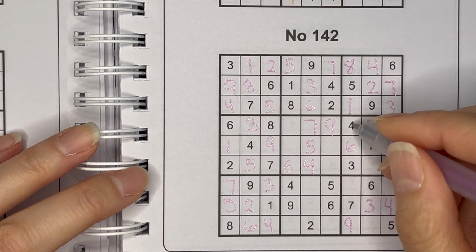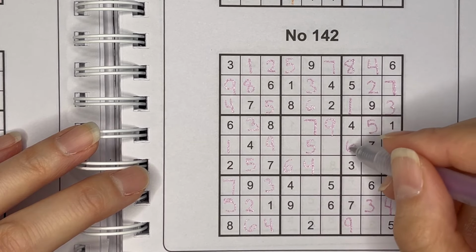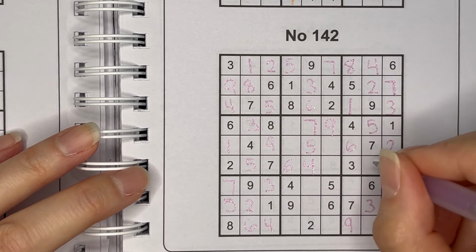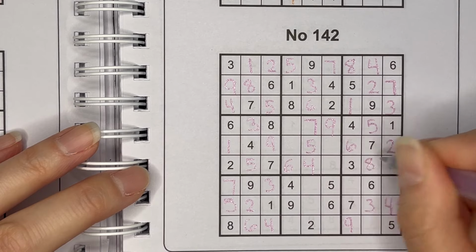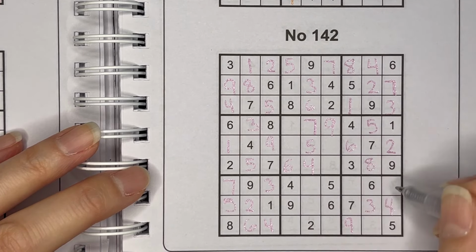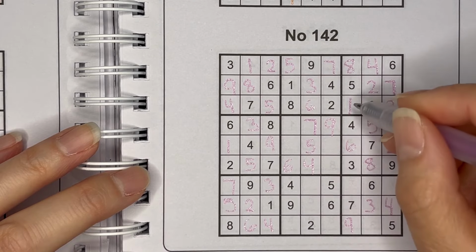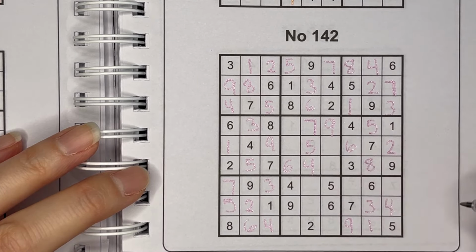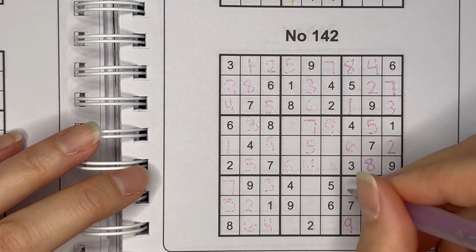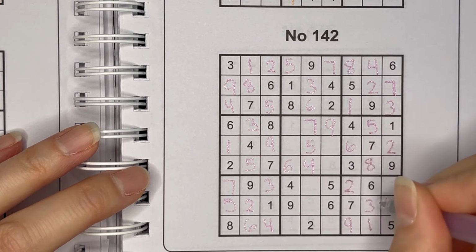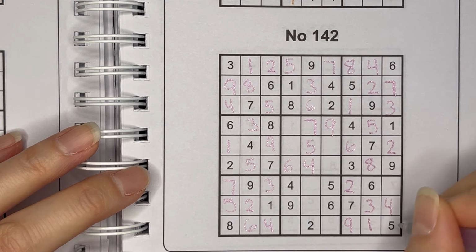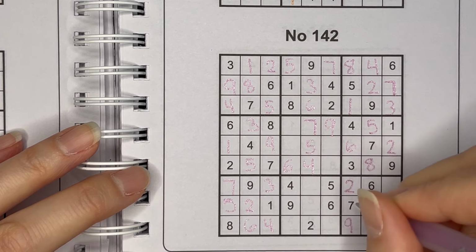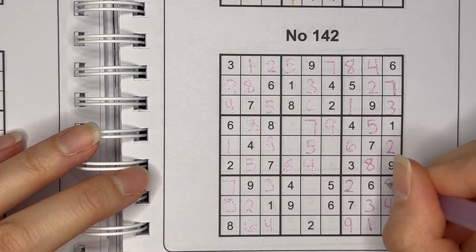3, 4, 5, 6, 7. That means this is 8. Down here, I have a 1 in this column and a 1 in this column, so this is the 1. And there's a 2 in this column, so here's the 2. 3, 4, 5, 6, 7, 8.